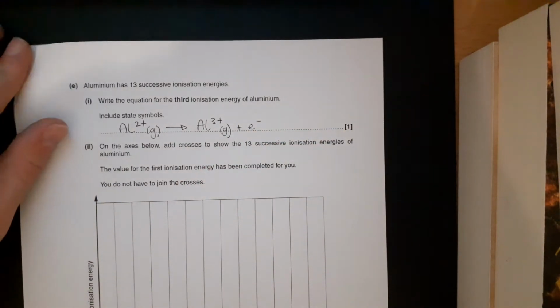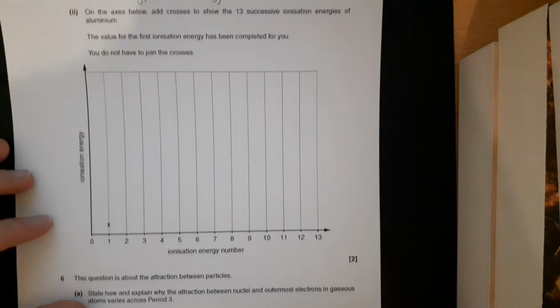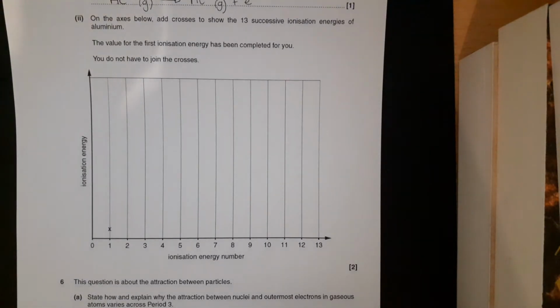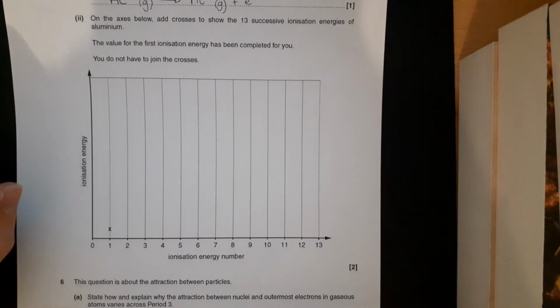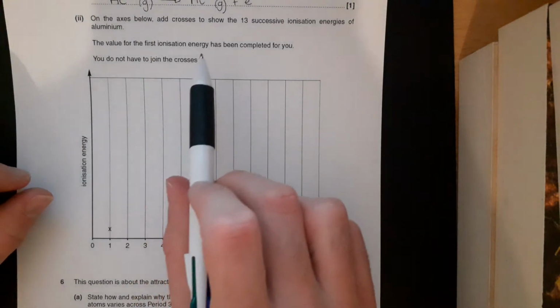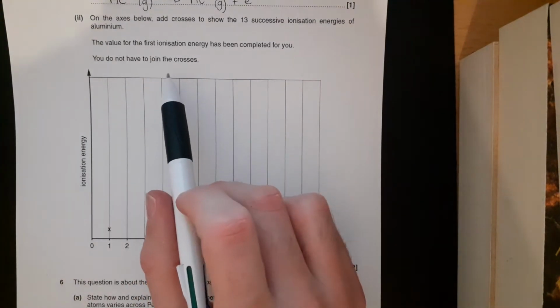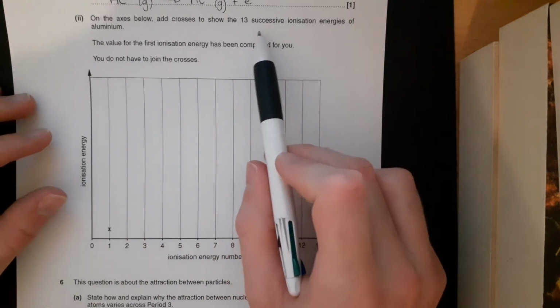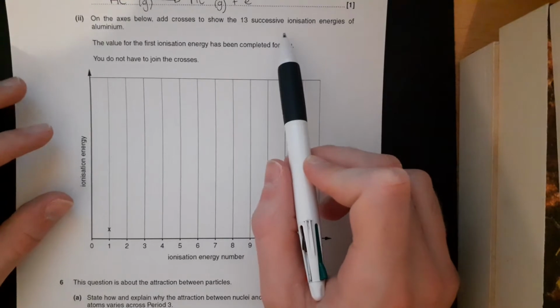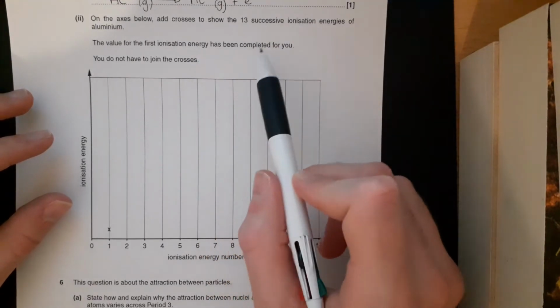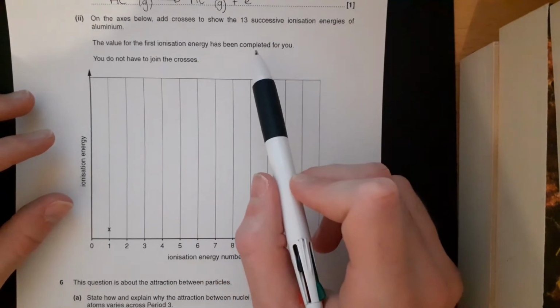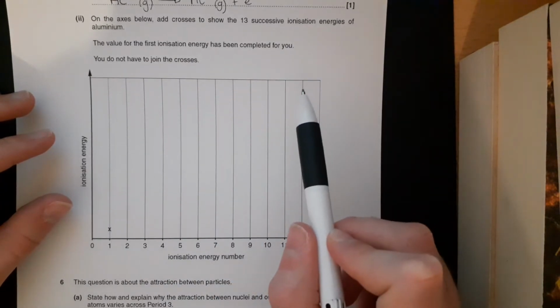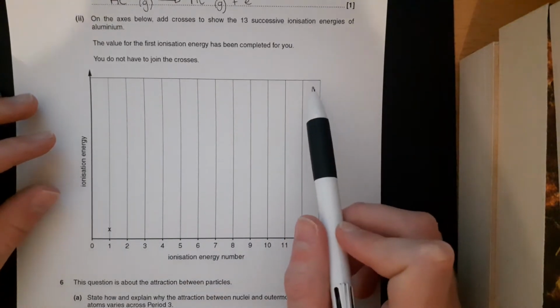Okay, then we have a graph here that it wants us to fill in, and it says on the axes add crosses to show the 13 successive ionisation energies of aluminium. Okay, we've already done the first one, we don't need to join the crosses up. Okay, fine. So for this, remember, the ionisation energies are always going to increase. It always gets more and more difficult to remove successive electrons. So we're going to see this going up, but it's not just going to go up in a straight line.